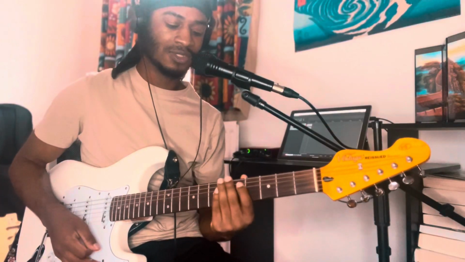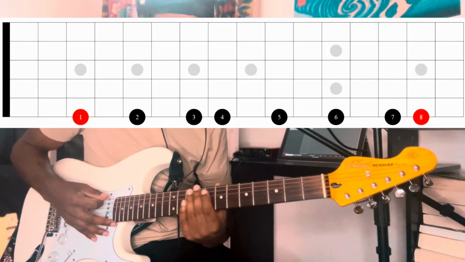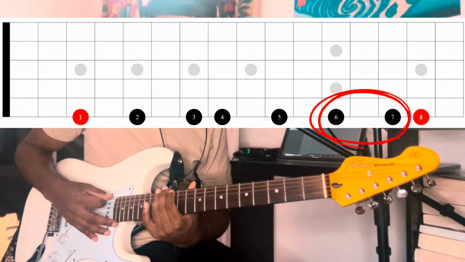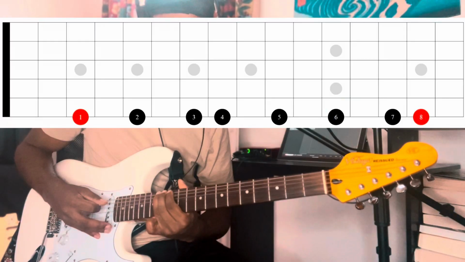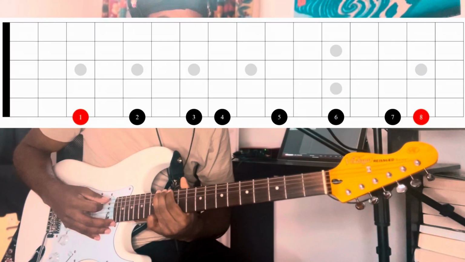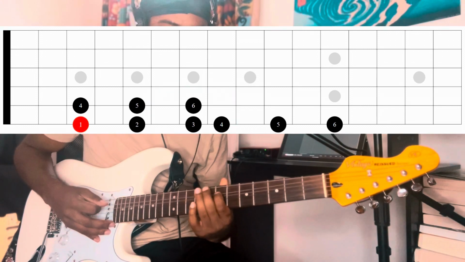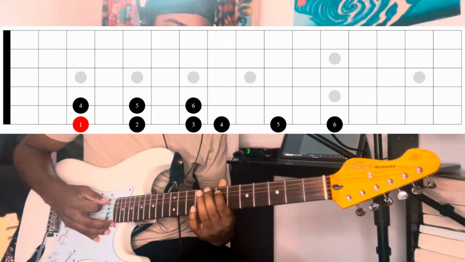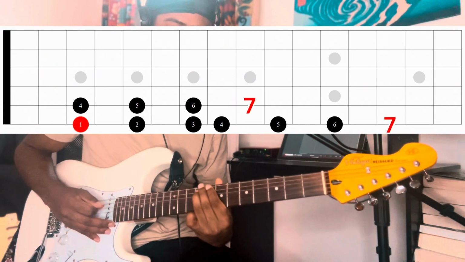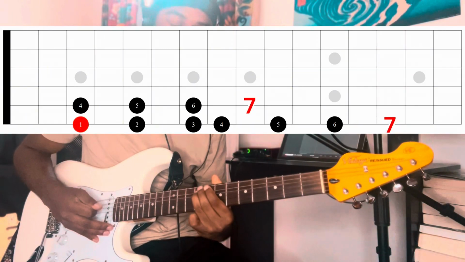There's only 2 more notes to find now, and that's 7 and 8. We know 7 will be 1 whole step away from 6, right? If we figured out that 6 is also on the 7th fret of the A string, then 1 whole step away from that, going upwards, will be 7. So now your diagram should look like this.